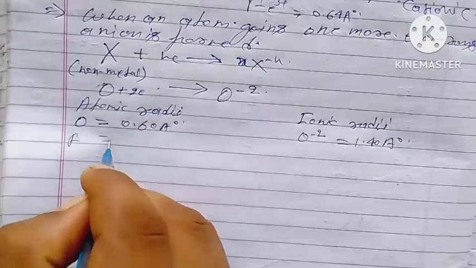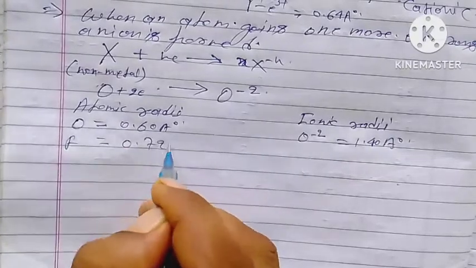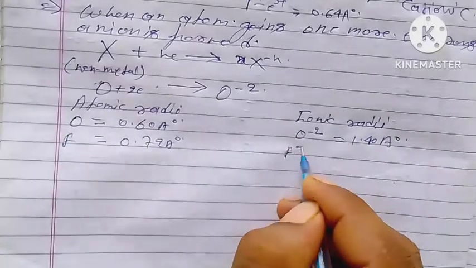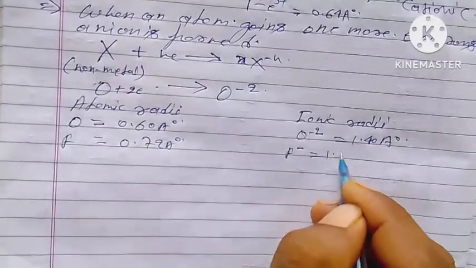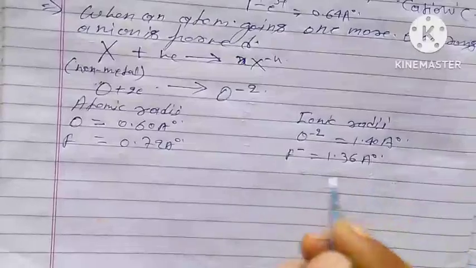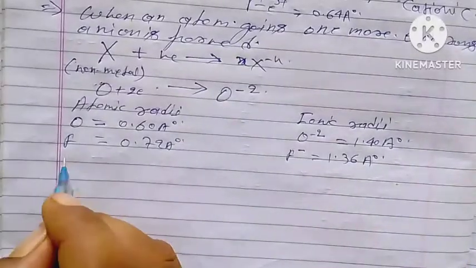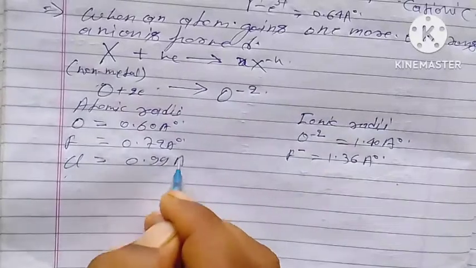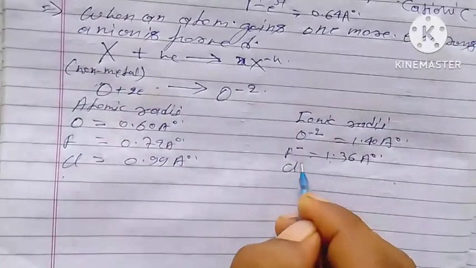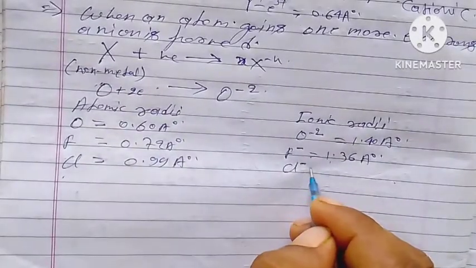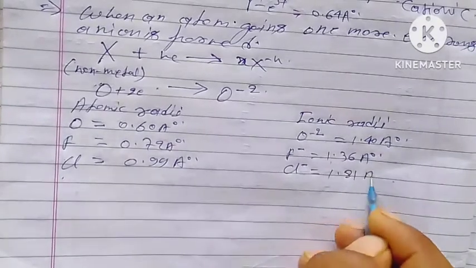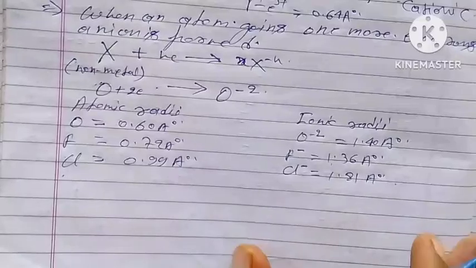Fluorine 0.72 angstrom and F minus 1.36 angstrom, and chlorine equals 0.99 angstrom and chloride ion has ionic radius equal to 1.81 angstrom.